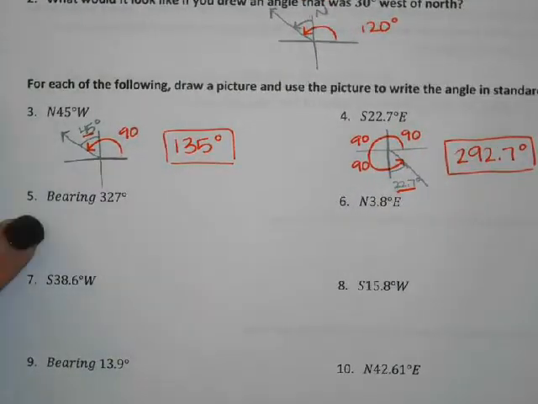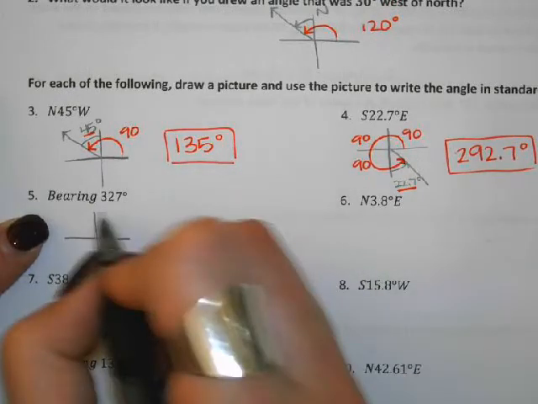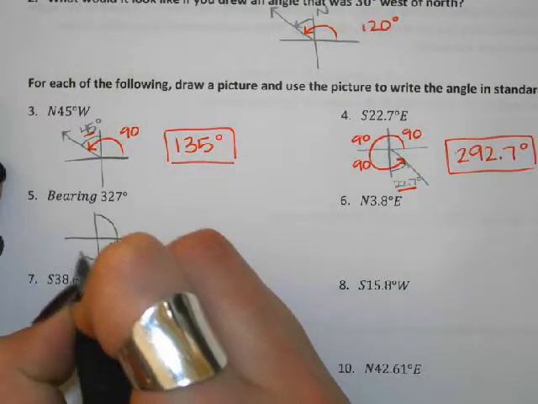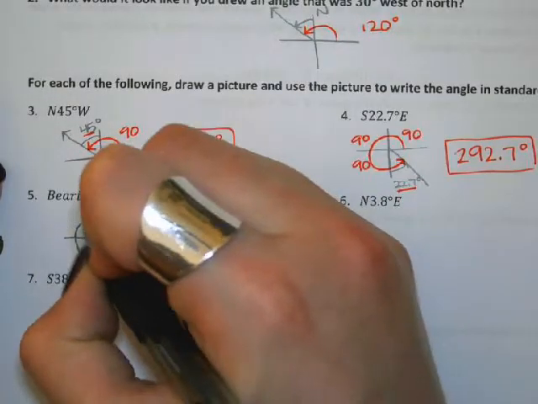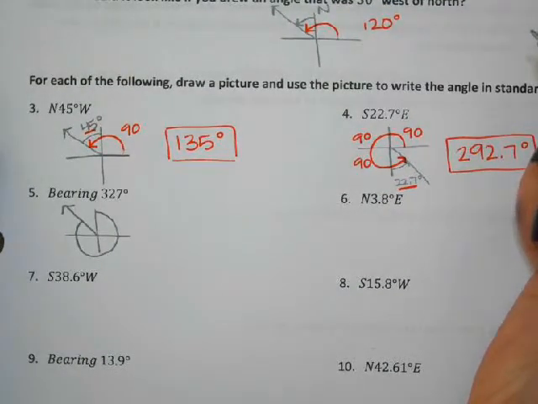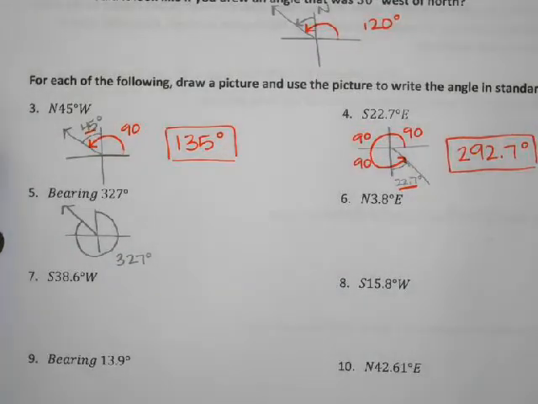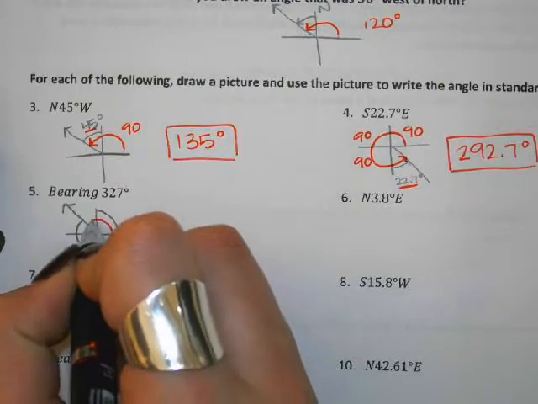All right, if we did bearing 327, we've got bearing 90, bearing 180, bearing 270, bearing 327. So altogether that was 327. But for us, when we measure it with a calculator, we would go this way.